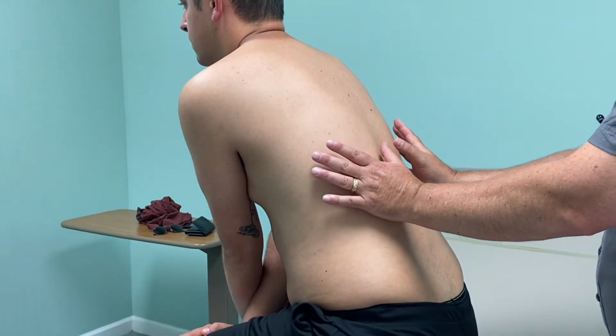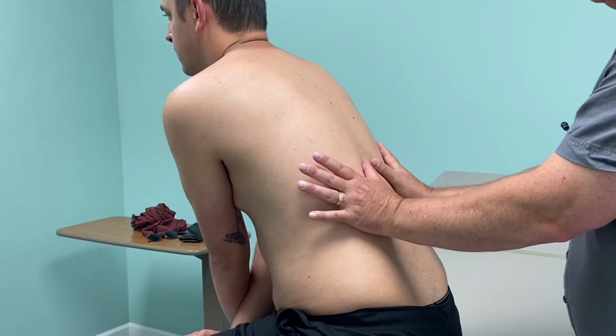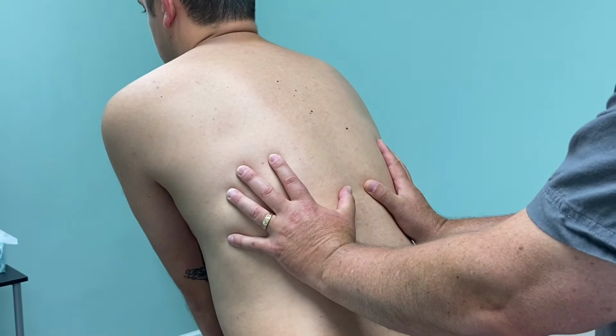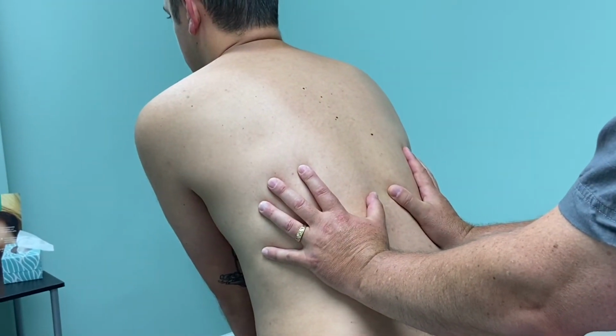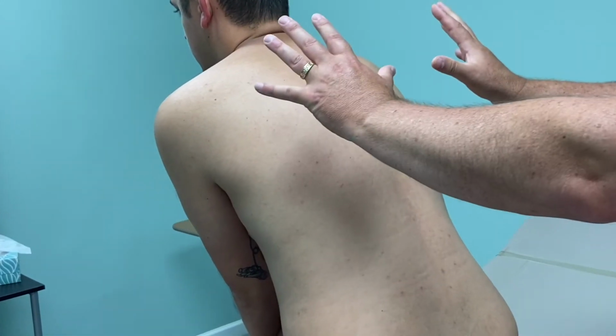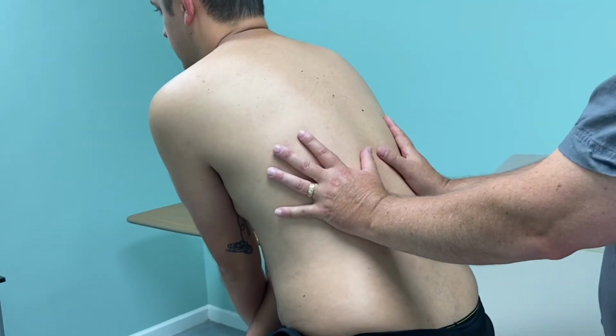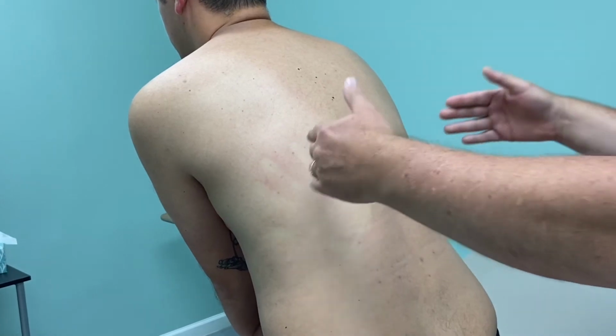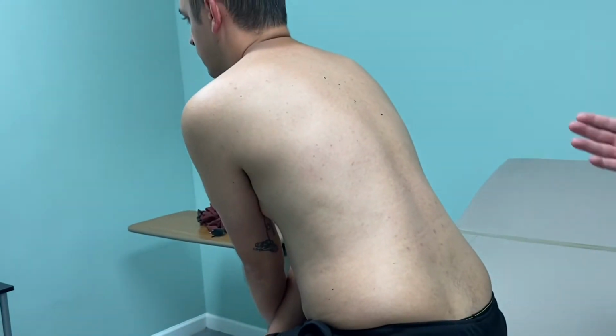Thoracic expansion. So I'm going to go right about that T12 level and spread my hands out here and have them take a deep breath in and out. And you can see my hands are moving away from each other symmetrically. Once again, deep breath in and out. So that shows symmetric chest wall movement.